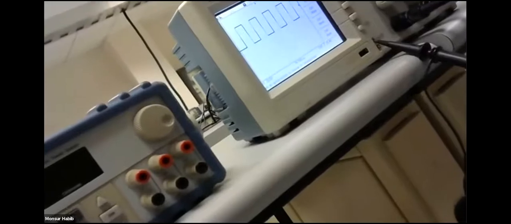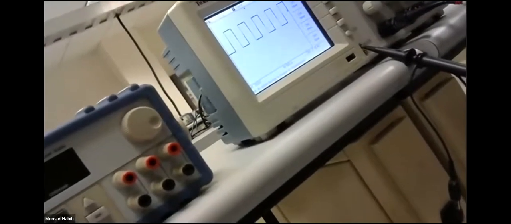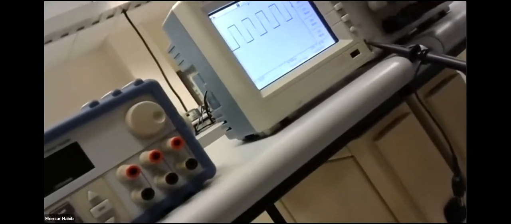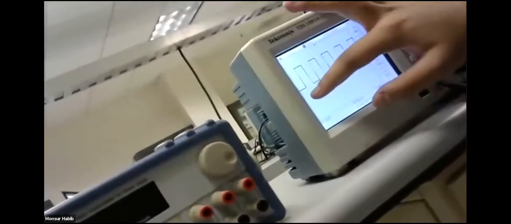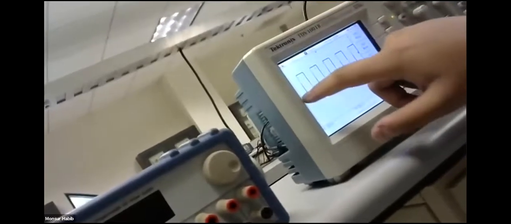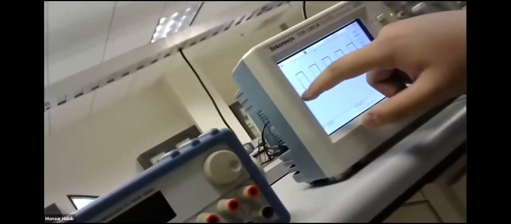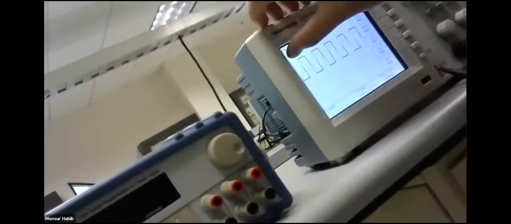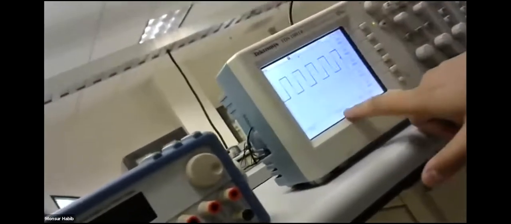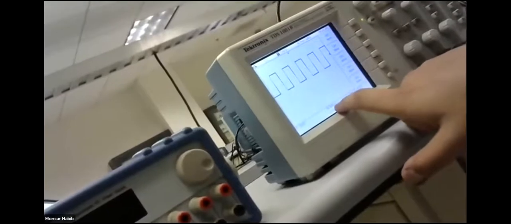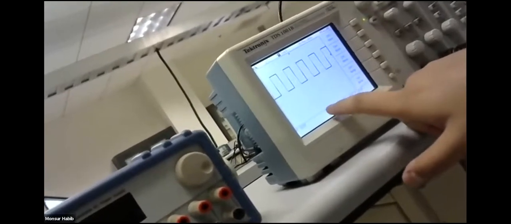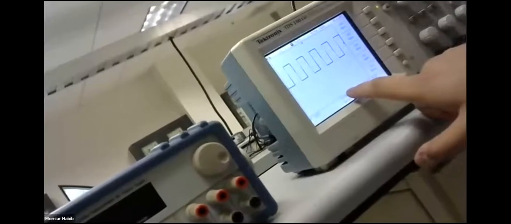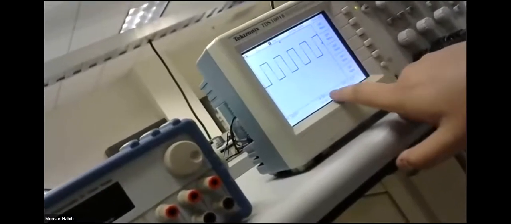So if you press measure, yeah, I don't know why. Okay, so if you see right here, it says 20 volts, which means that if we move up from this base to this point, we see 20 volts, then here's 40 volts, and right at the top it's 50 volts. And this right here is 500 microseconds, which means that one square is 500 microseconds.